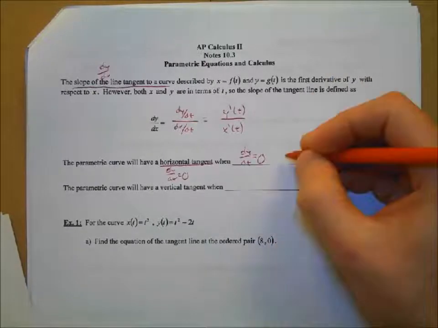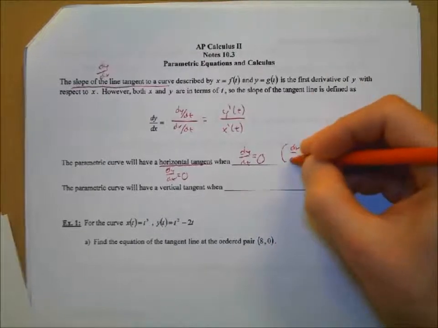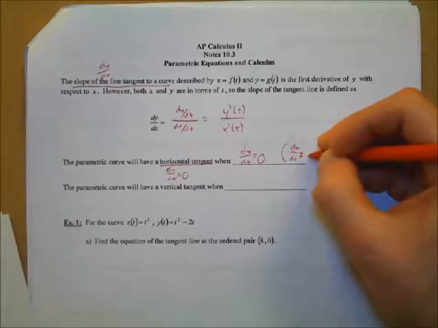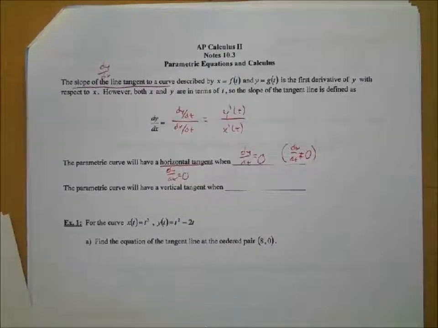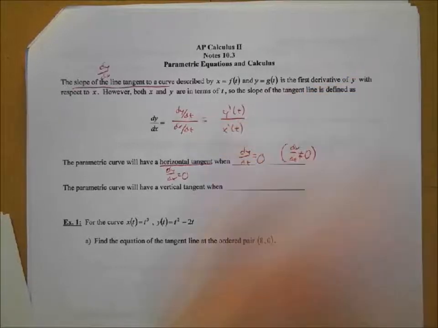And we want to be careful, because we also don't want dx dt to equal 0 at the same time. So as dy dt equals 0, good, we also don't want dx dt to be 0. And why don't we want dx dt to be 0? Then it'd be undefined, or indeterminate in that case, because you have 0 over 0.